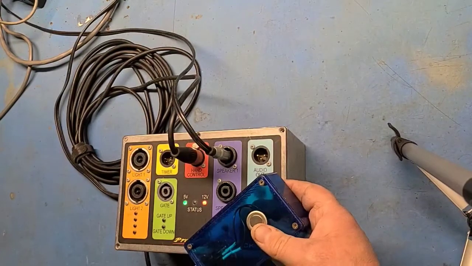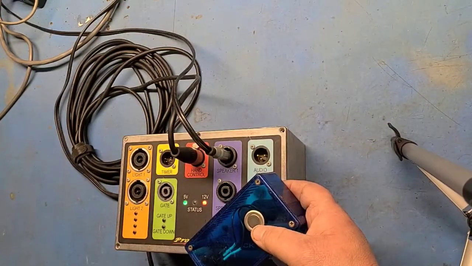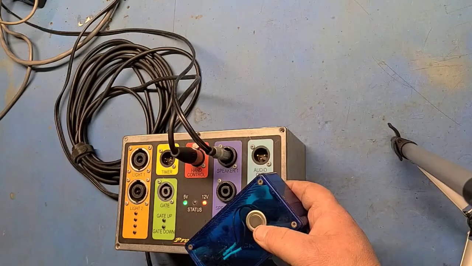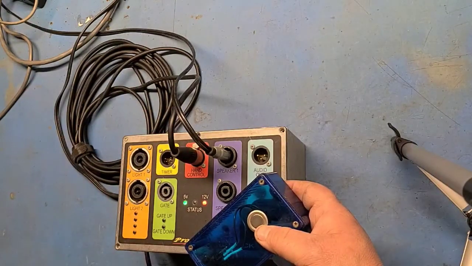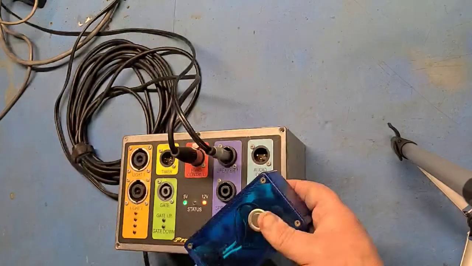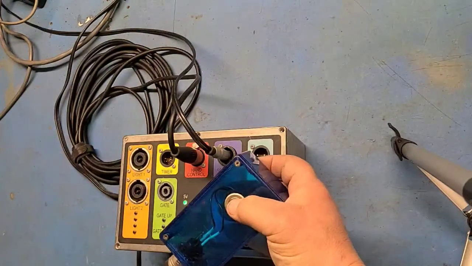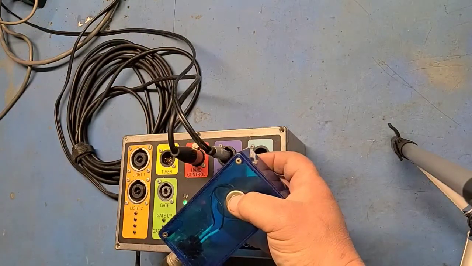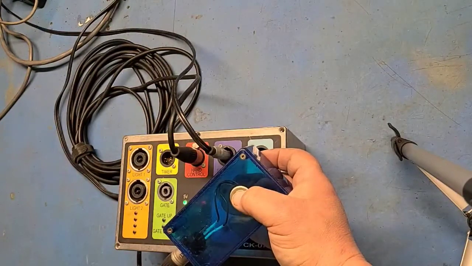Down pulse, 200 milliseconds. I'm not going to make any adjustments on the down pulse. 200 is a good number for no down bump. Up pulse, 100 milliseconds.